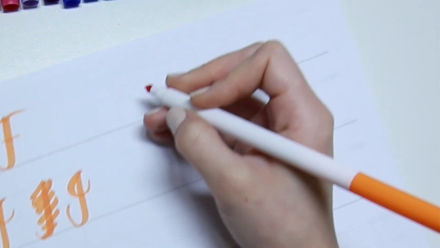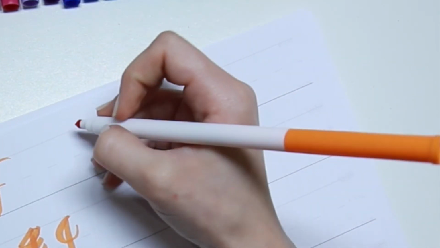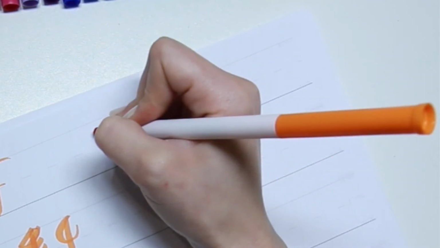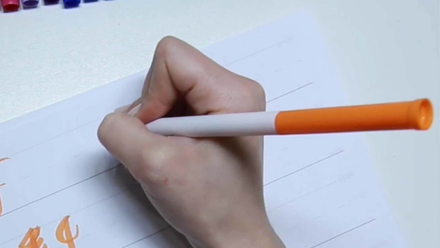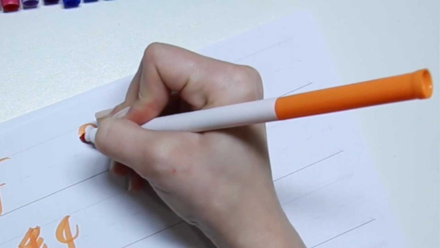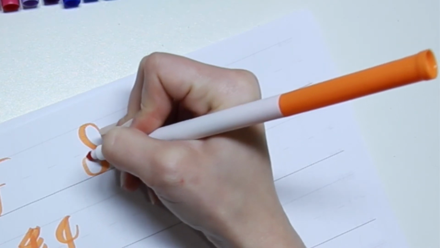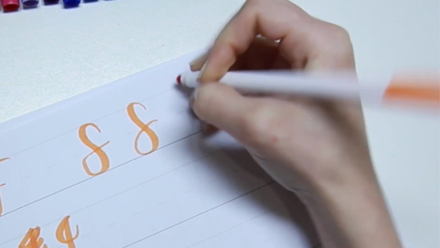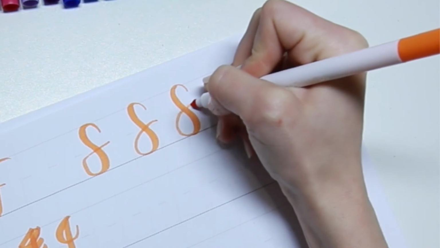Now for the S, it's like the one we did before in the lowercase alphabet. So it's going to be the same thing. It's just going to be bigger. So we're going to do from this middle part right here that we've been using. So we're going to go up in a curve and then down. We're going to do a little curve like that, and we're going to finish. There we go. Up, come down, up.